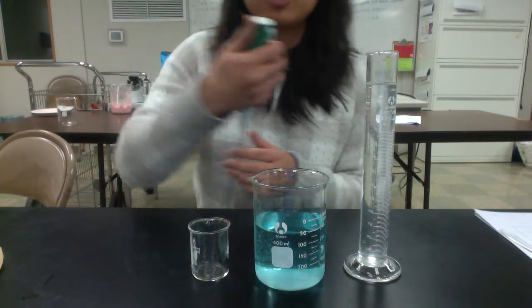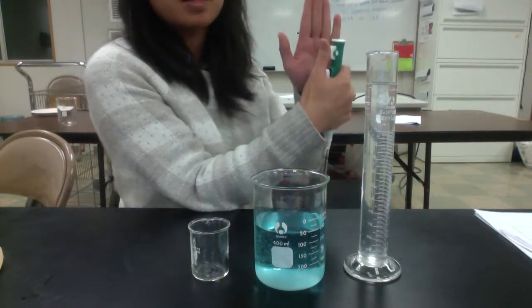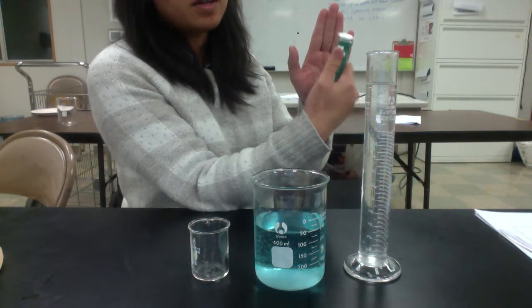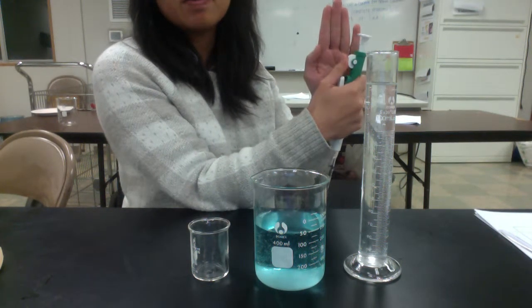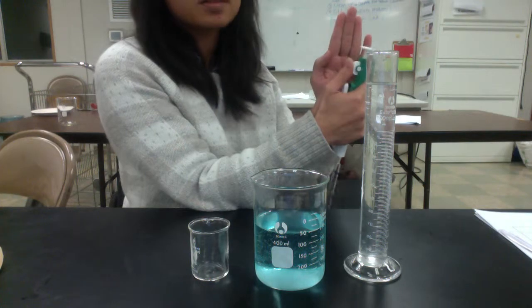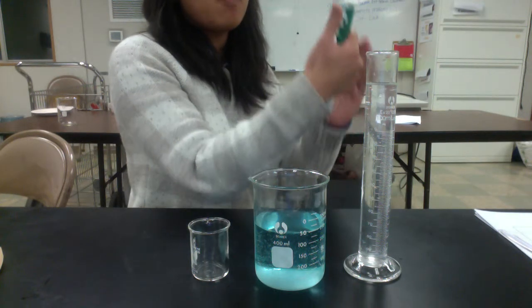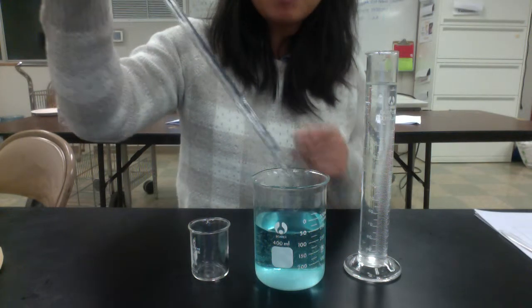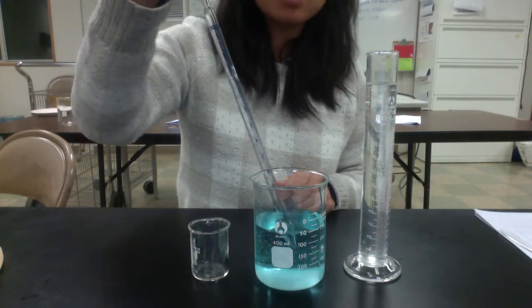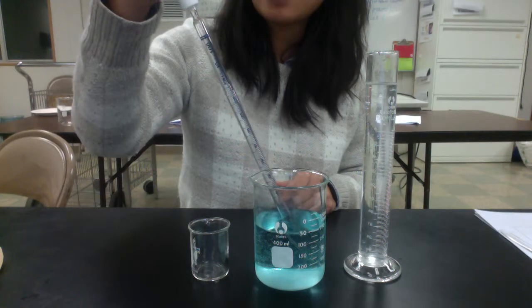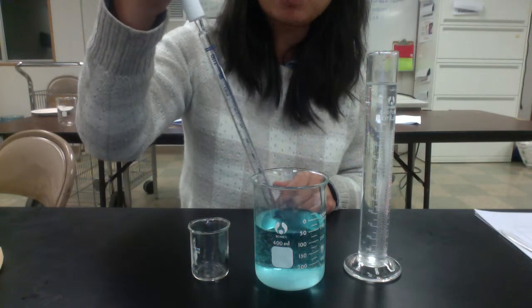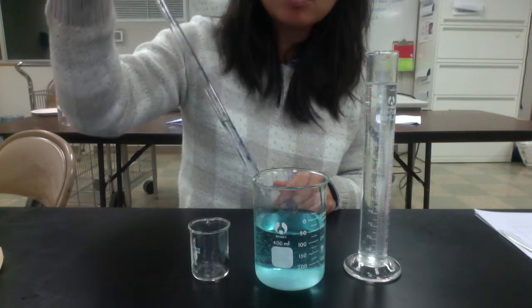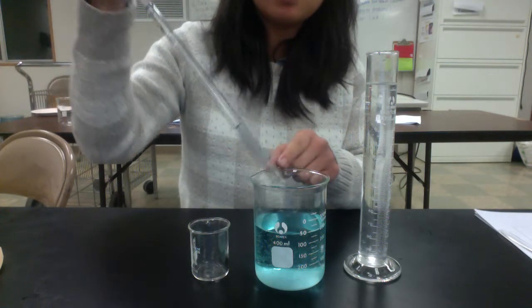It's hard to show the camera, but my thumb goes up and down behind this. If I need to suck up liquid using my pipette, I'm going to insert the tip of the pipette into the solution, and then I'm going to roll my thumb in a downward motion. And that will suck up any liquid that I need.